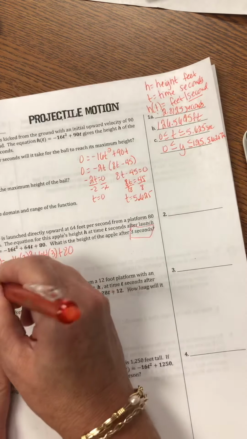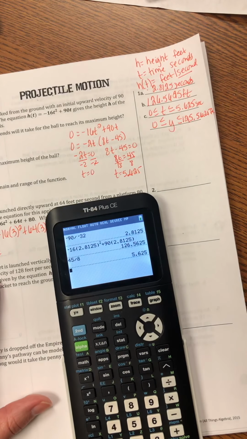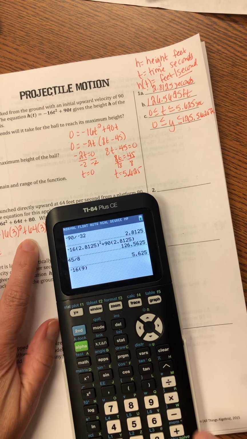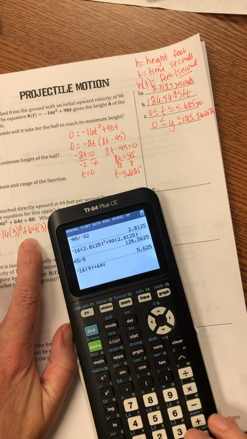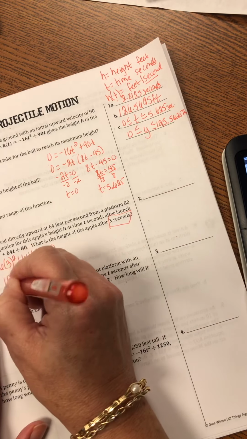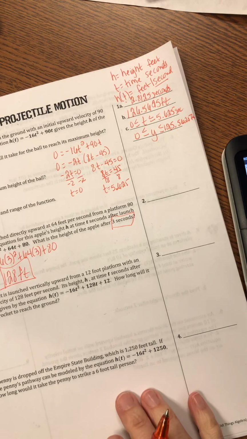And then we'll plug in all of these values, and we'll see what we get. Negative 16 times 3 squared, which we know to be 9, plus 64 times 3, plus 80. That'll give us 128. So after 3 seconds, our apple has reached a height of 128 feet.